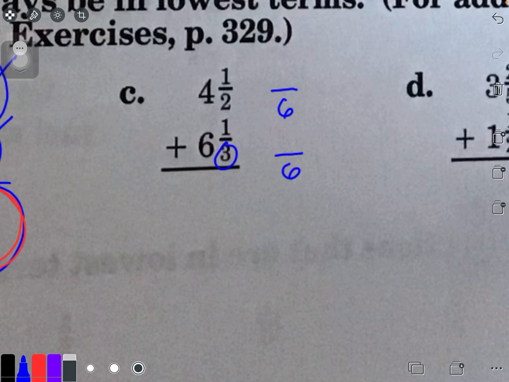What did I multiply to 3 to get to 6? 3 times 2 is 6. So then up here, it's 1 times 2 is 2, not 6. 1 times 2 is 2. Over here, what did I multiply to 2 to get 6? 2 times 3 is 6. 1 times 3 is 3.